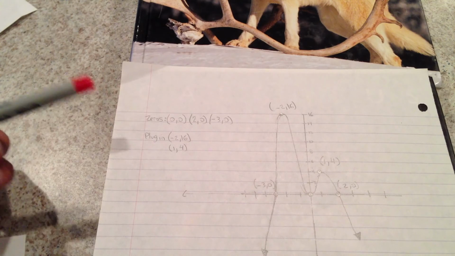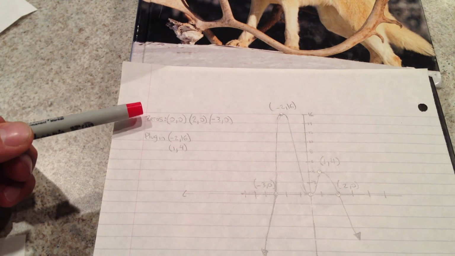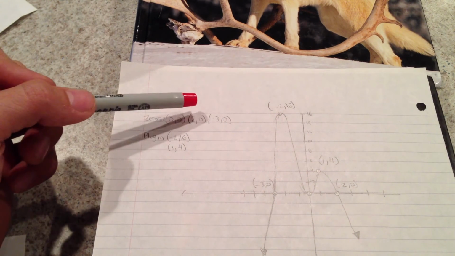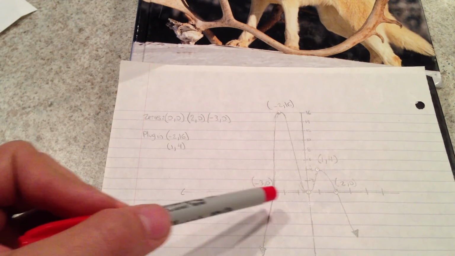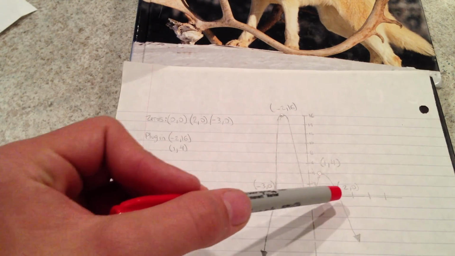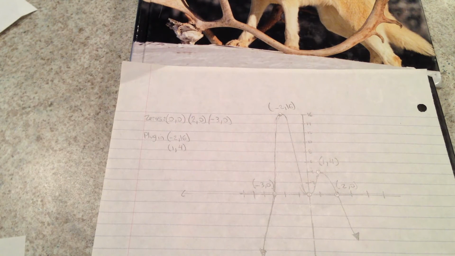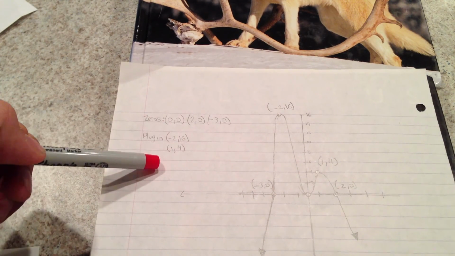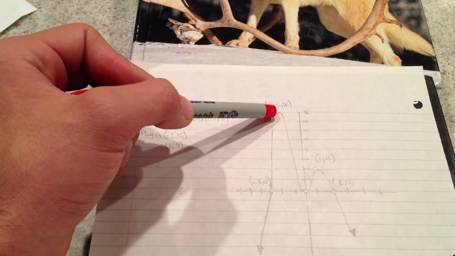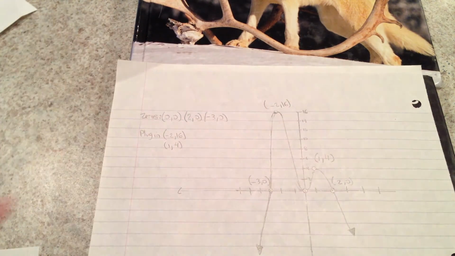First thing we're going to do is plot our zeros. We know it's at (0, 0), (2, 0), and (negative 3, 0). So we put it here, the (0, 0) and the (2, 0). Now we're going to plot our other points that we had. We had (negative 2, 16) and (1, 4). Put that up here, and the (1, 4).